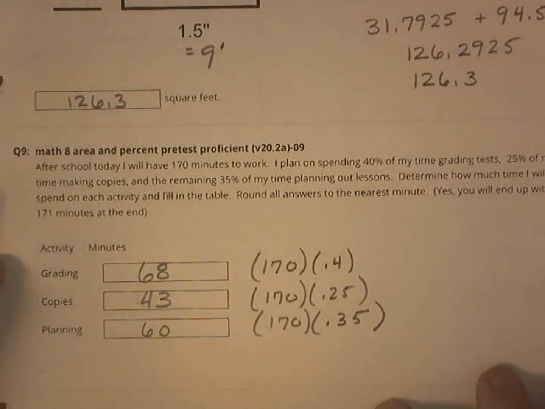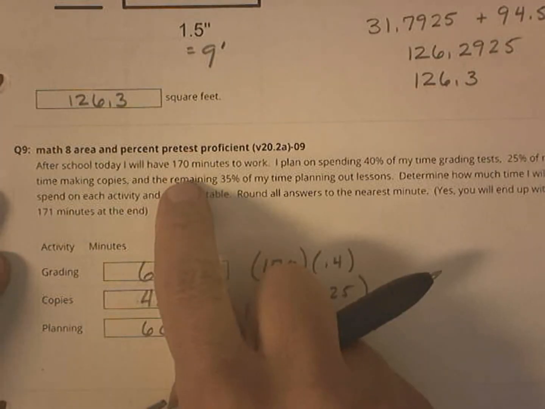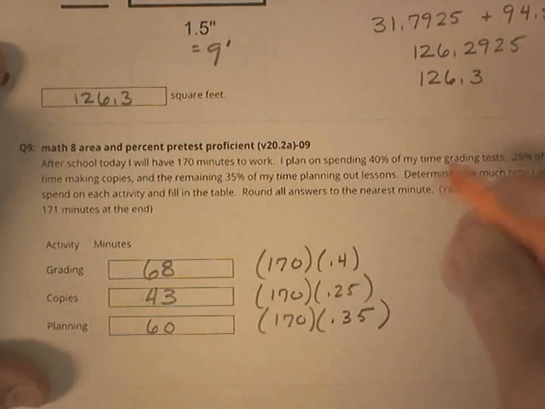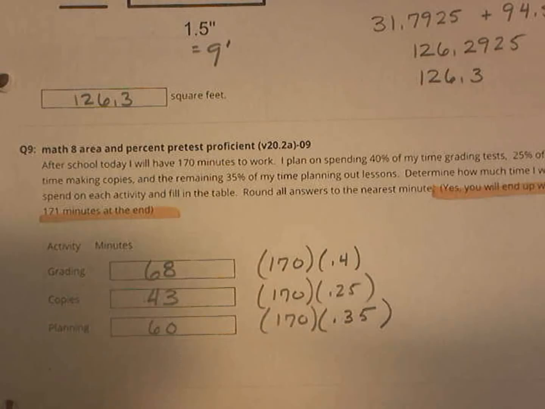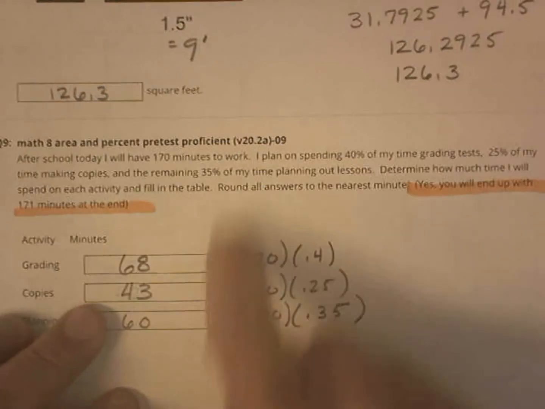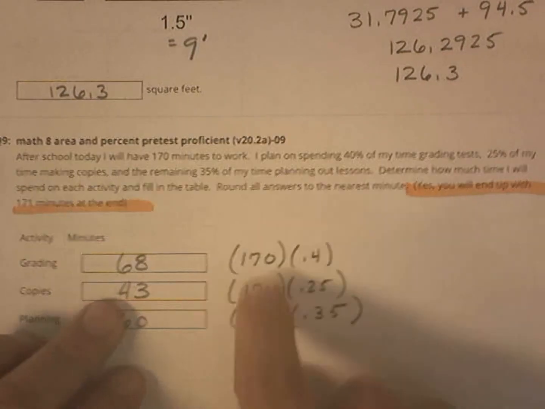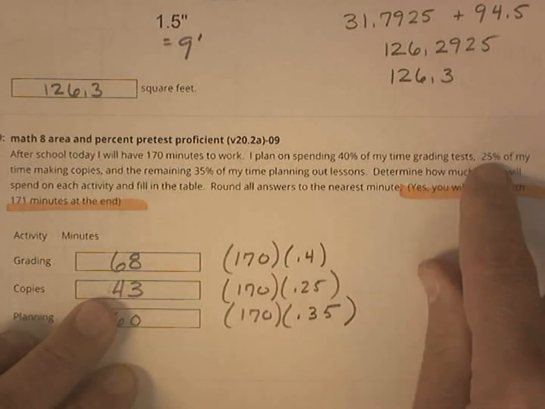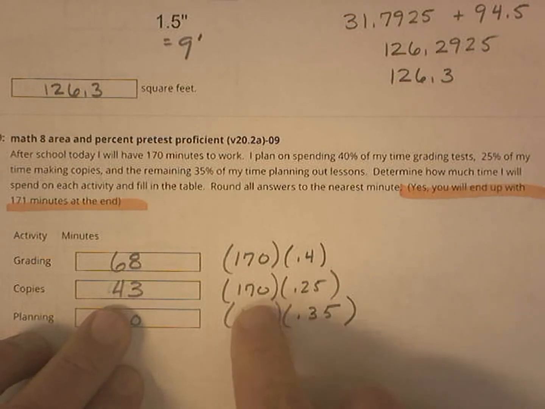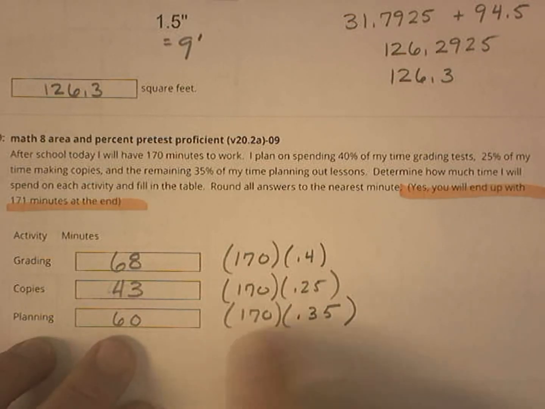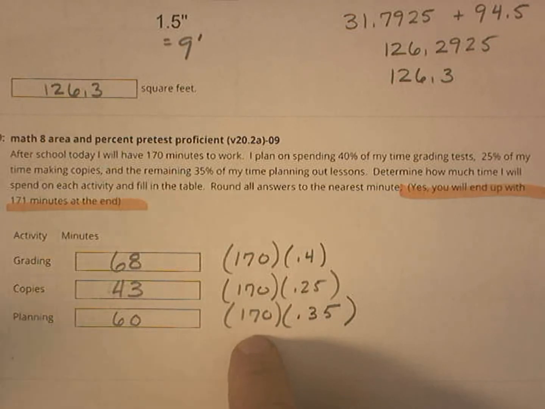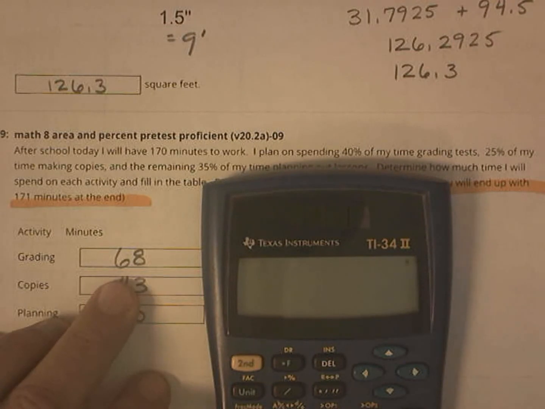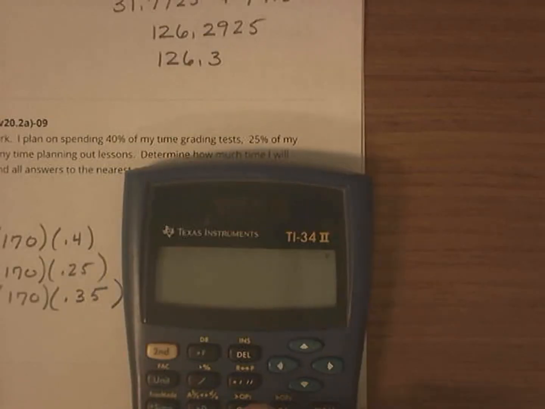And now I have, let's see, I have 170 minutes. Yes, you will end up with 171 minutes. Okay. So because of the rounding, this is going to get a little bit weird. But I'm going to do 40% of 170, so 170 times 0.4. 25% of 170, so 0.25 times 170, and then 35% of 170, 0.35 times 170. And it's saying to round everything to the nearest minute.